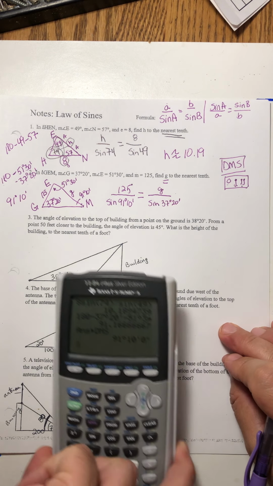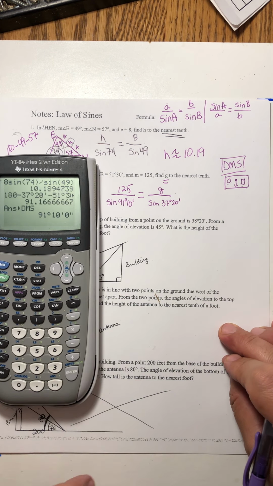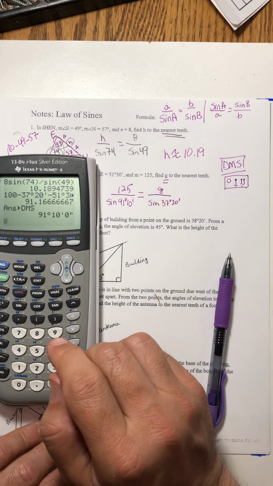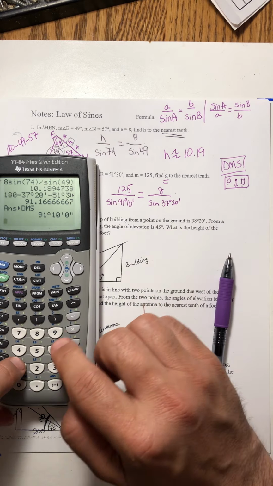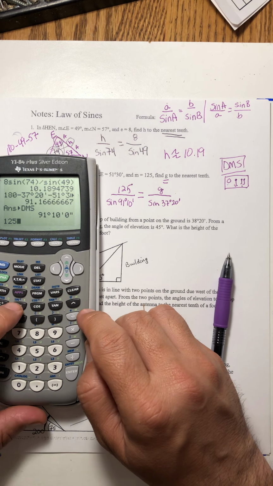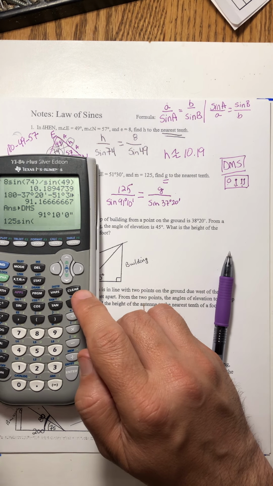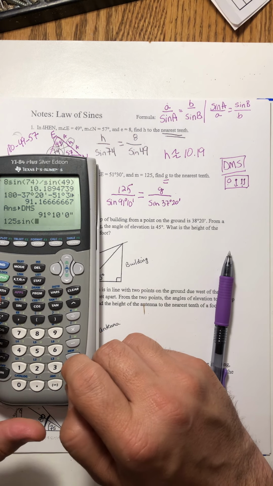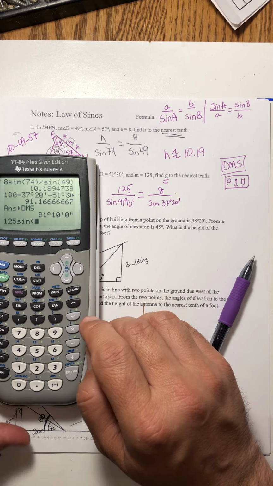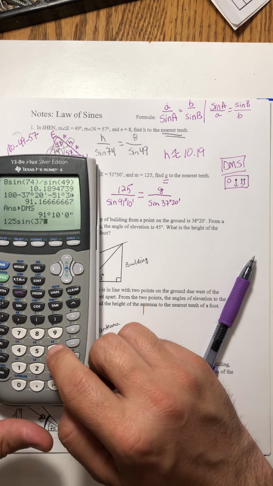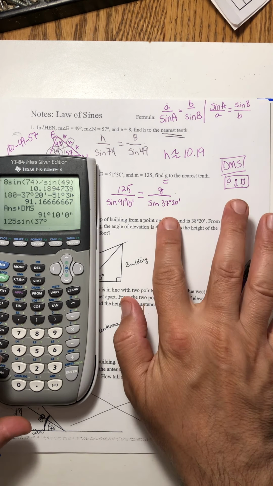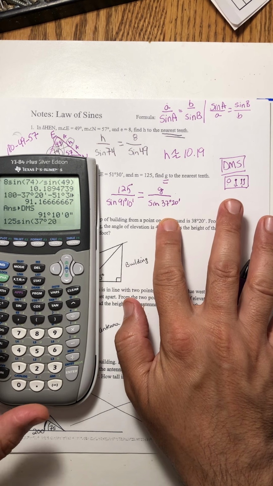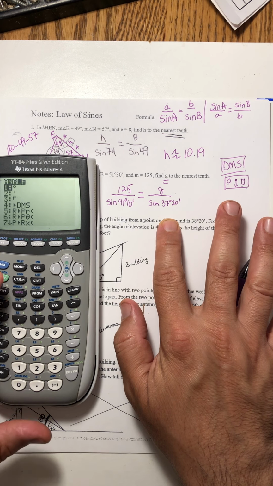Everything else is done in the calculator. So 125 times the sine of 37 degrees, 20 minutes. So 125 sine, I don't have to say times, the calculator knows, sine of 37, second angle number 1, 20, second angle number 2.